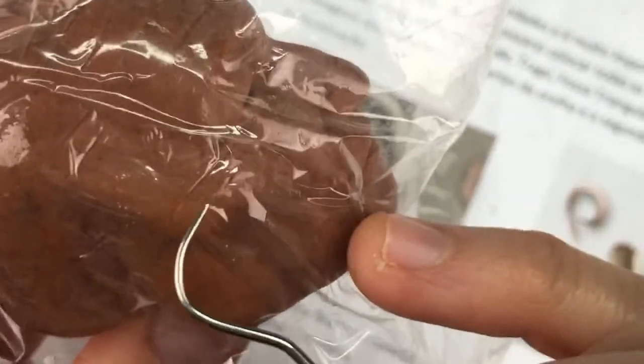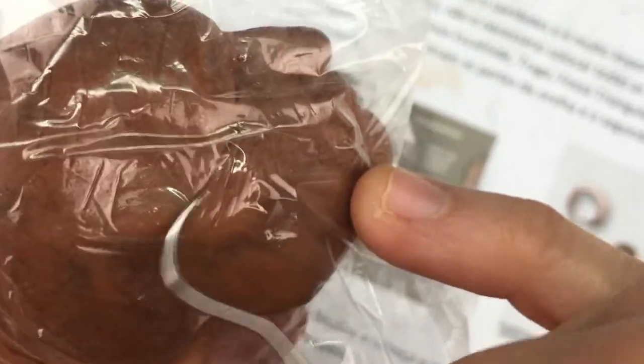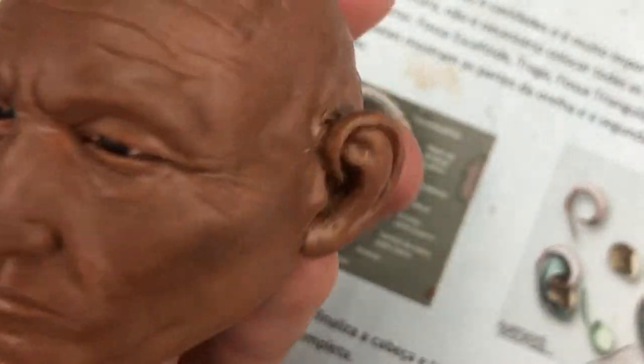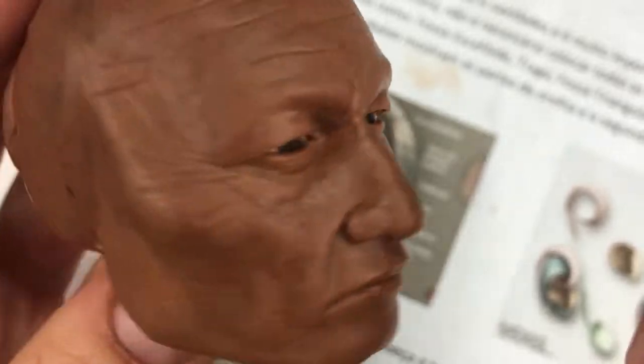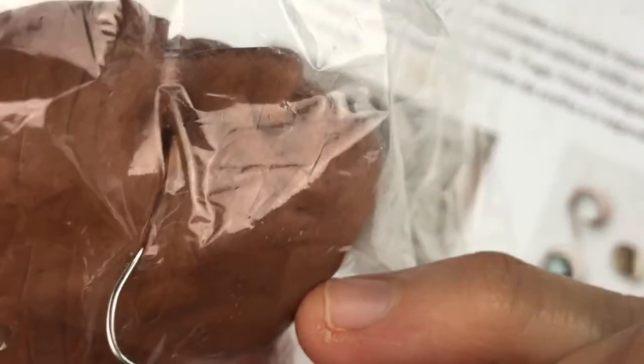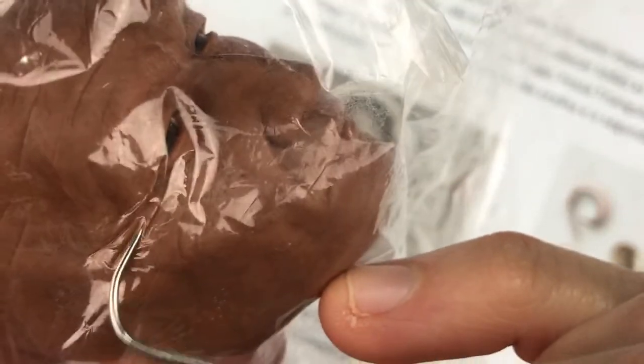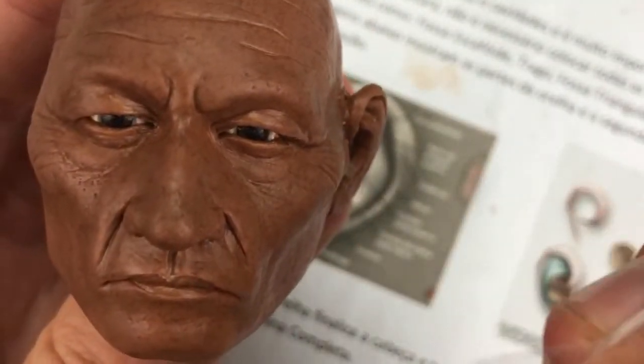Okay, so add as much texture and as many wrinkles as you want to yours, and then you're good to go. I'm gonna go deeper, some here around the eye. He has pretty bad skin here.